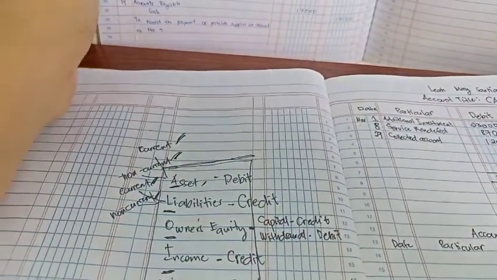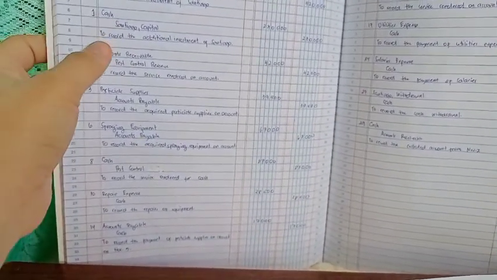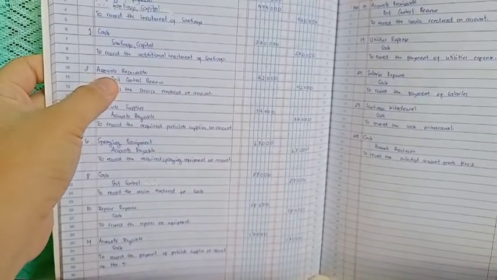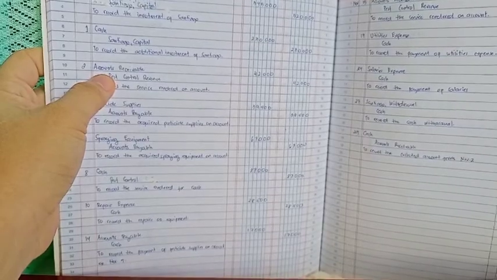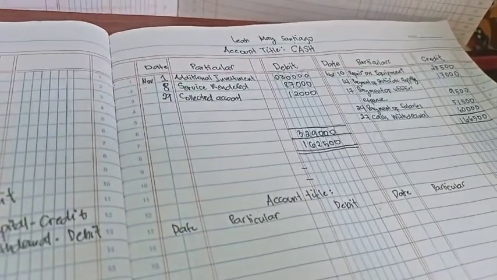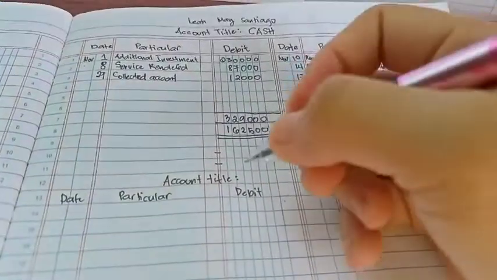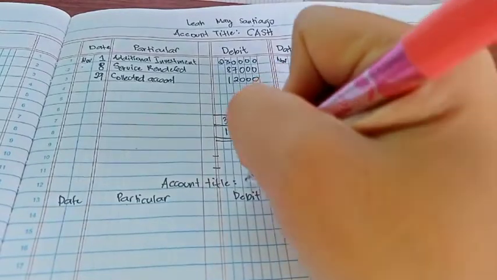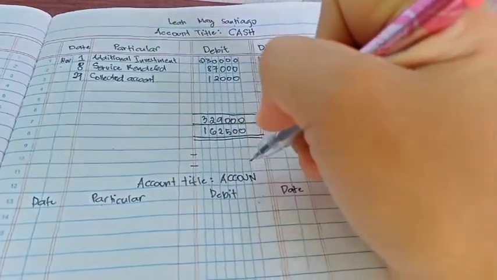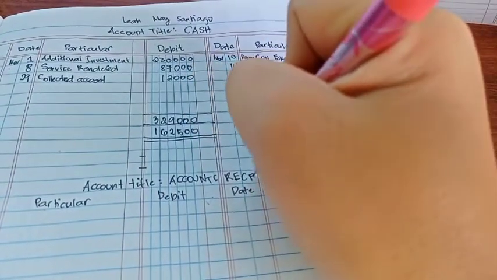So, if we go back here, meron pong isang current asset, which is makikita po natin sa transaction November 2, which is the accounts receivable. Right? So, an accounts receivable, go back to your general ledger. Dito, account title: Accounts receivable.